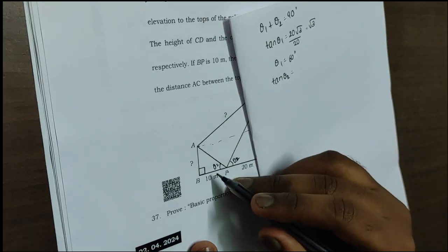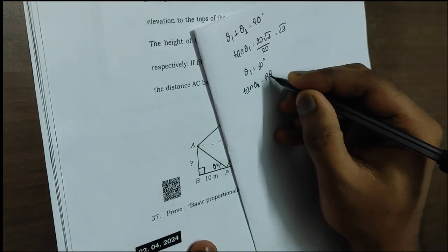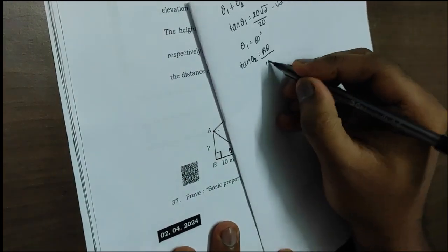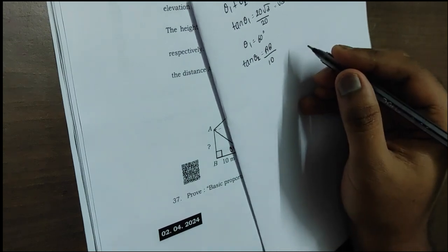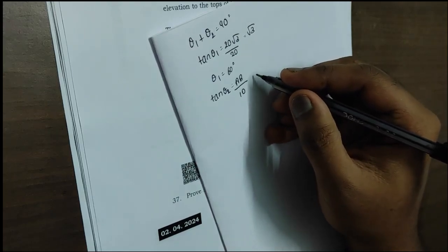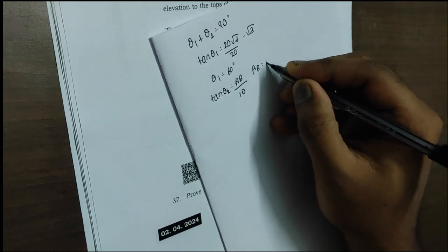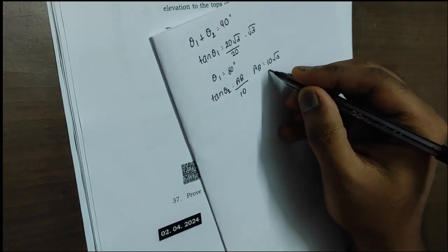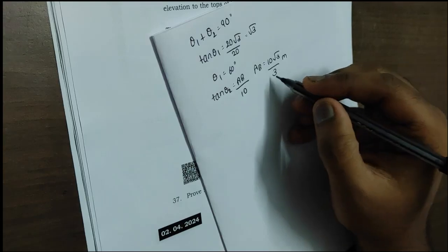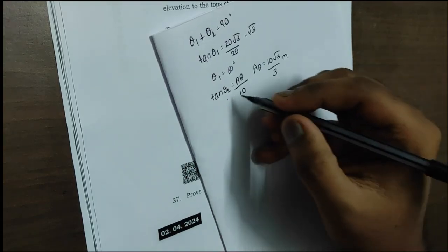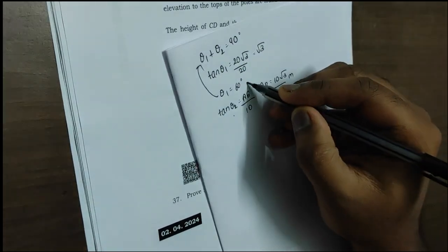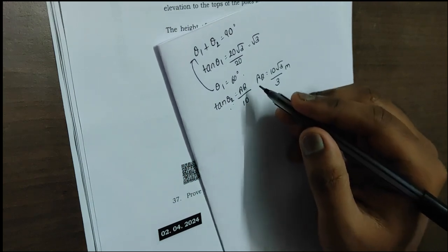So now we'll solve for tan theta 2. Opposite is not given, that is AB. Adjacent we know, that is BP, that is 10 meter. The value of tan theta 2 we can obtain by using the fact that theta 1 plus theta 2 is equal to 90 degree. Substitute that, and we'll get the value of theta 2 as 30 degree.